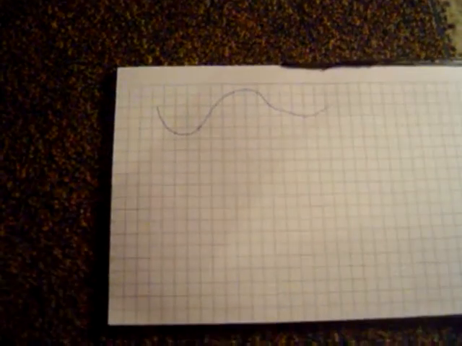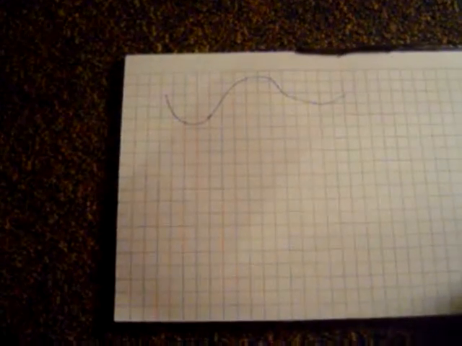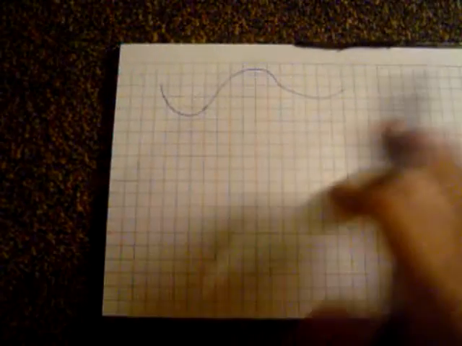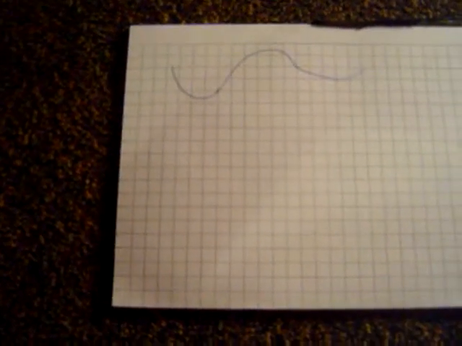Now let's start with the sine wave. Here is a sine wave. What is a sine wave? Well, a sine wave is nothing more than a graphical representation of electricity. In other words, you can't see electricity.